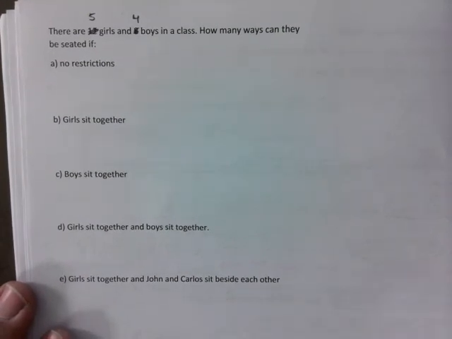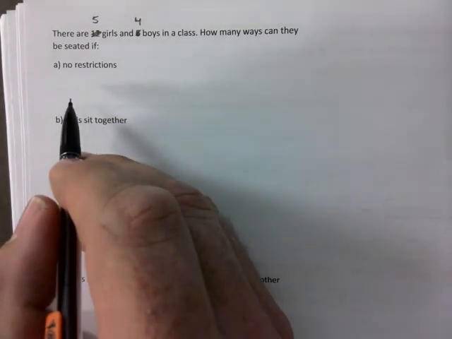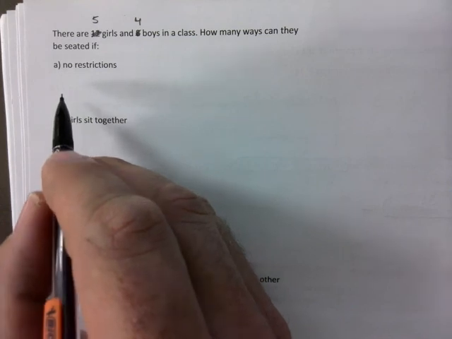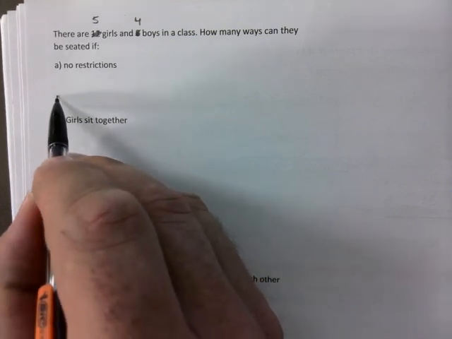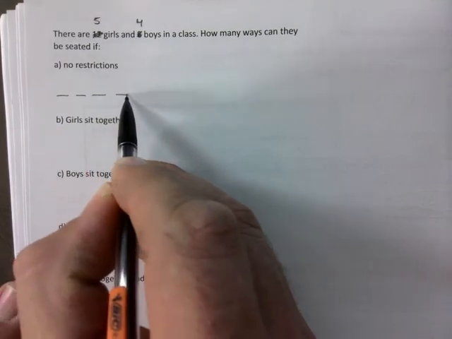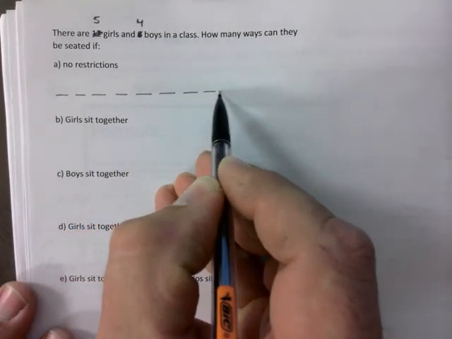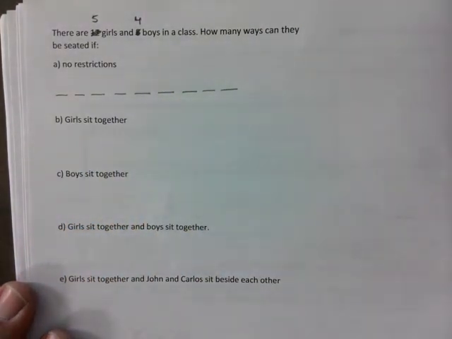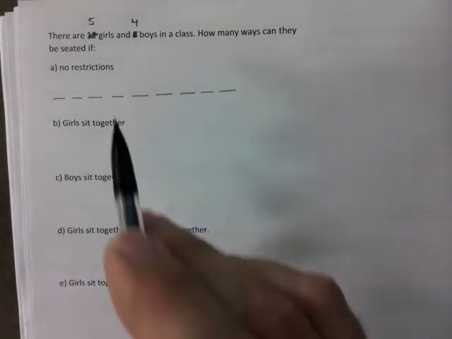How many ways can they be seated if there would be no restrictions? So obviously, just follow me for now because I want you to see that everything is connected, right? Using the fundamental counting principle, we have 9 seats. Okay, 9. By the way, have you noticed that everything we arrange is in a line? It's always in a line. You could arrange something in a circle. I'm going to do that at the end.